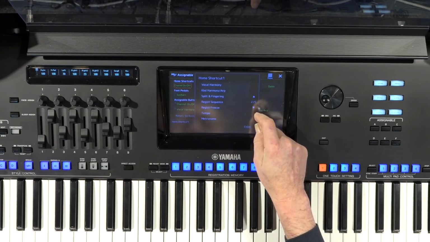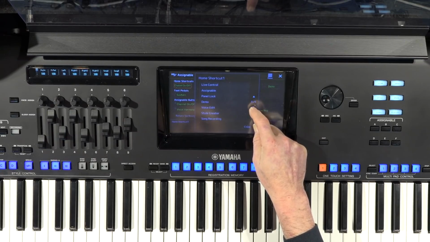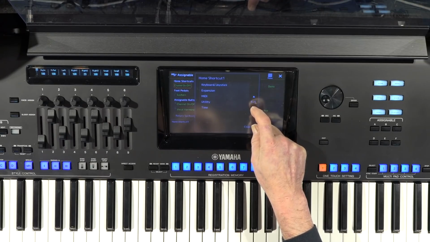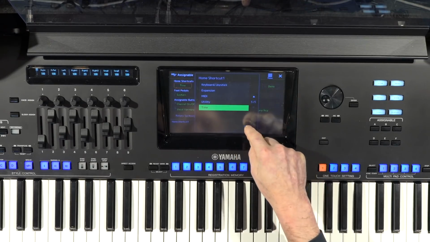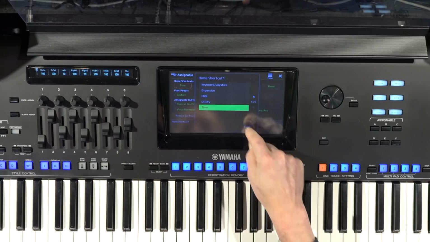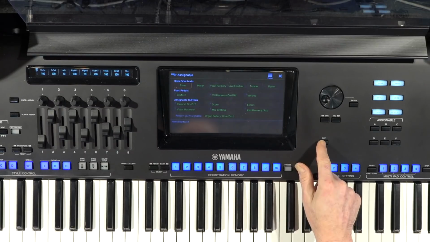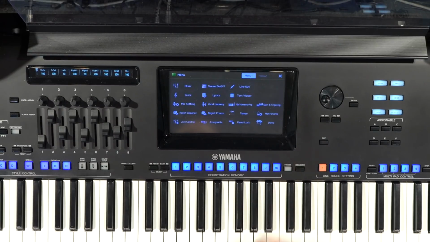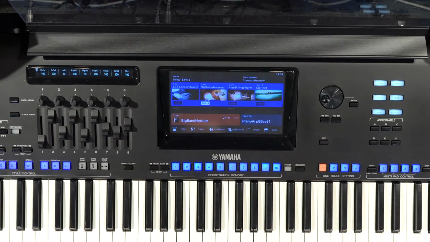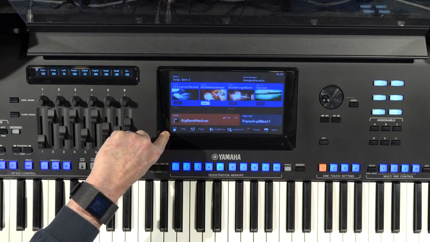So a lot of times what happens is you start playing your Genos and time just goes by. So I'm going to put the time there, hit close, and now when I exit out all the way to my home page, you can see the time is there.